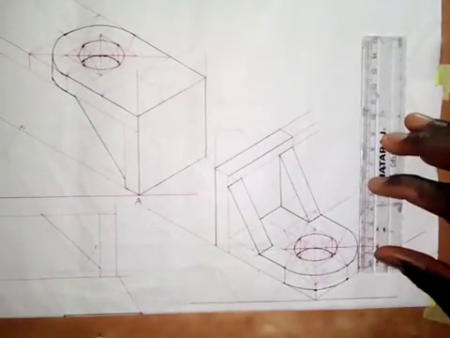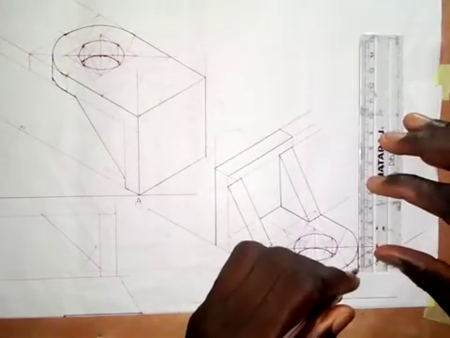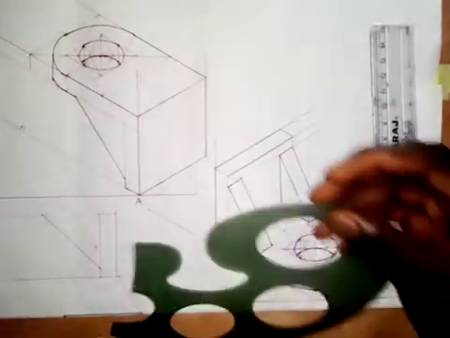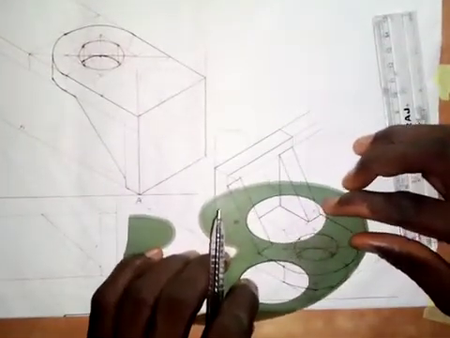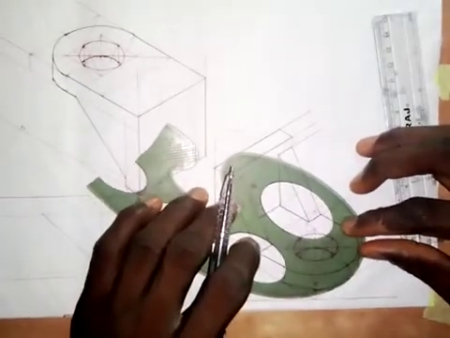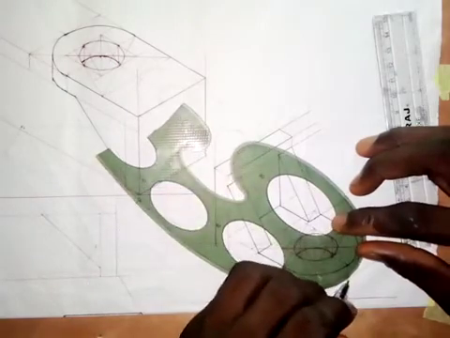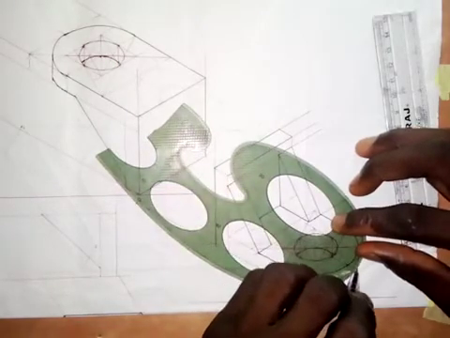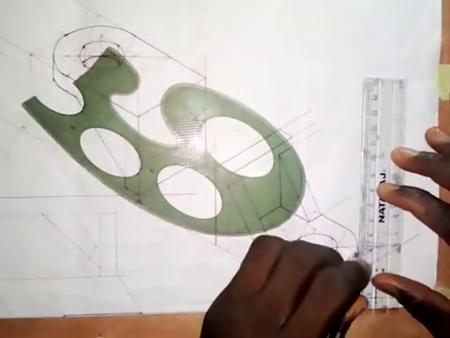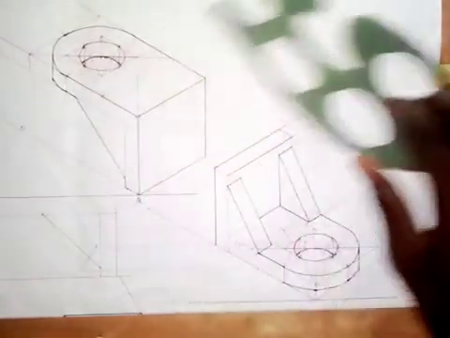So from here to this point, I'm going to connect this together. Connect this together like this. I'll make this a thick line like this. Okay, so looking at what we have there.